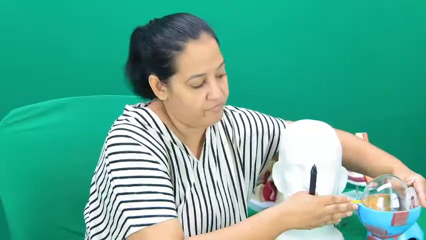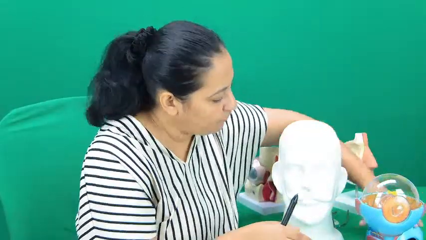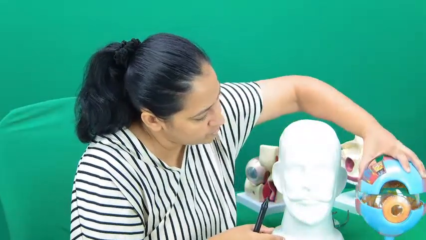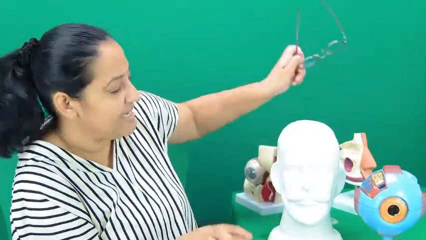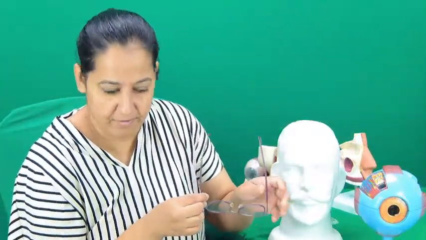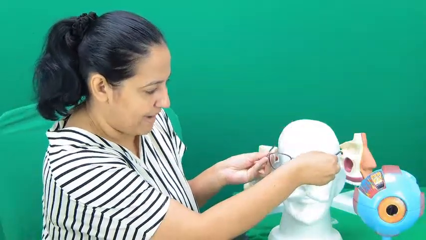Suppose the focal point is here. Look at the tip of my finger. I want to shift it back here. So I want to increase the convergence power of the eye. There are two ways to do so. We can use either spectacle, which is easy, convenient, cheap. Most of the patients can use the spectacles.